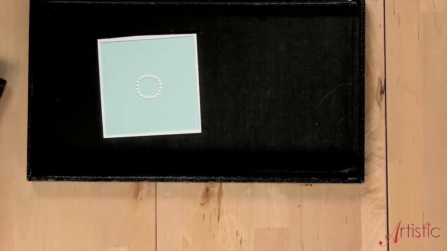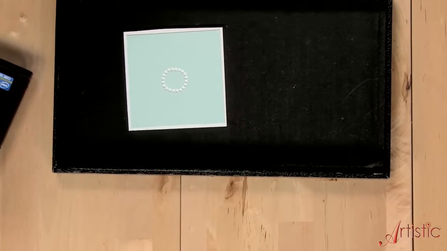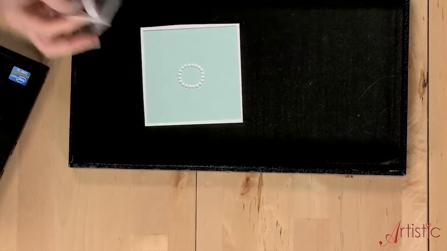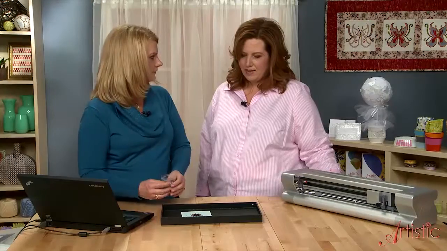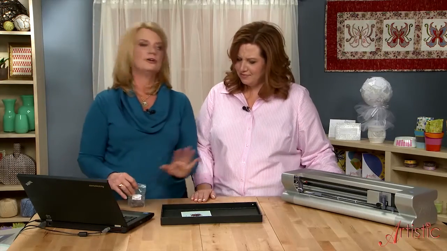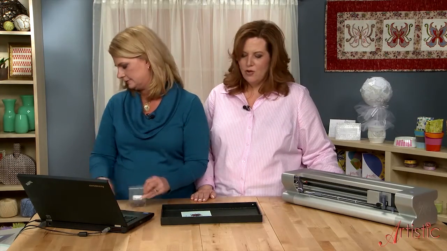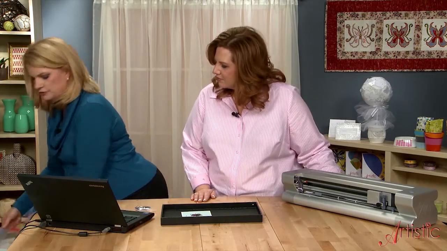And then we've got our little bag of rhinestones to go. I'm going to sprinkle these rhinestones right on top. All right, just like that. That's a lot of rhinestones. Oh, you'll put some more back. Okay. All right. Then you're going to use the rhinestone placement device.